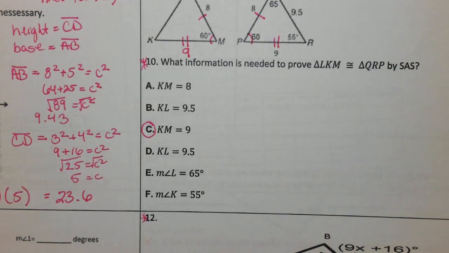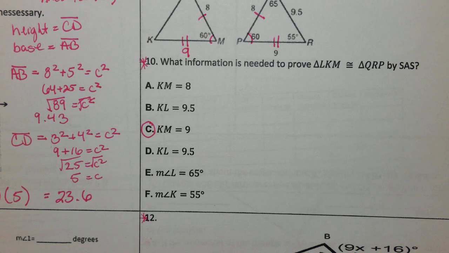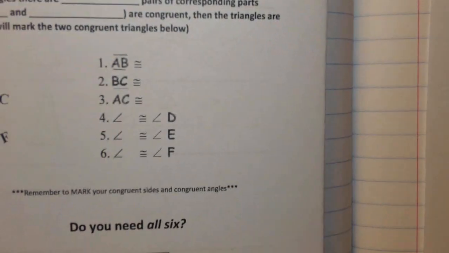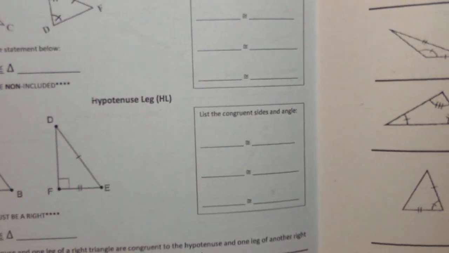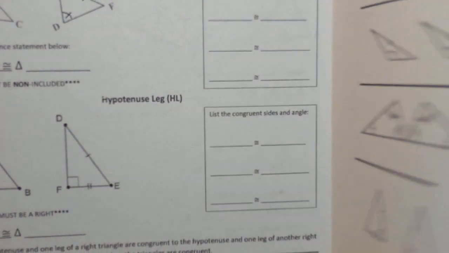And just like that, you are done. Again, where you would find this is when we did our congruency statements and we talked about what was congruent to what inside of our notes and proving triangles congruent.